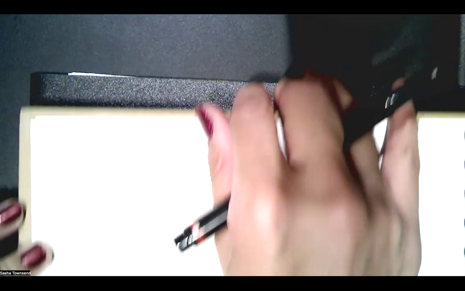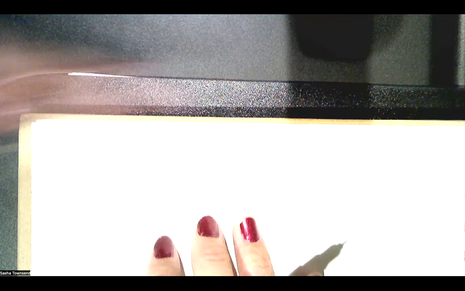A little bit difficult to see, sorry. I don't know what's going on with my camera right now.